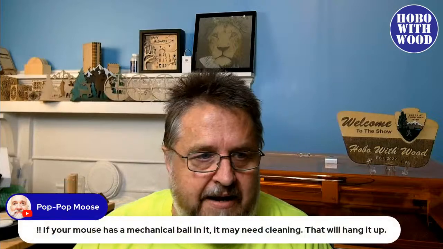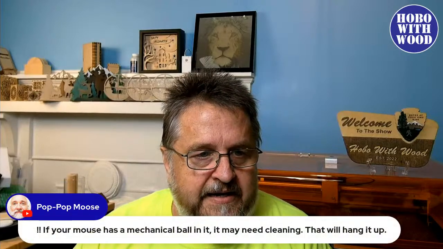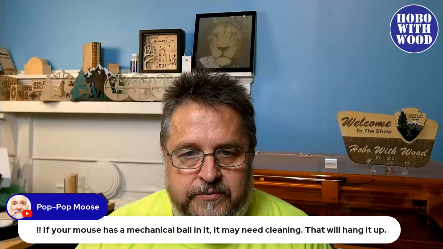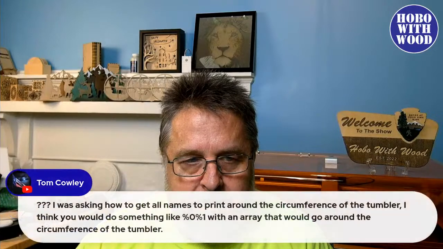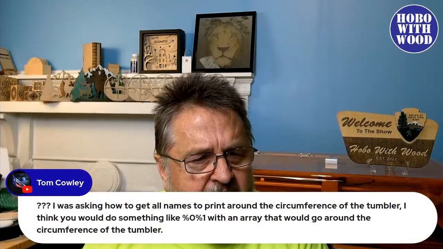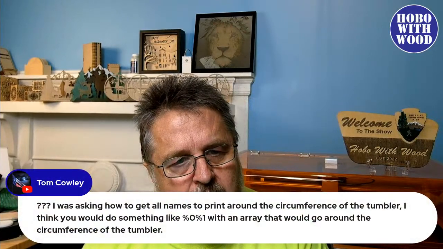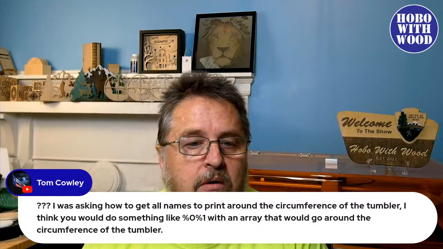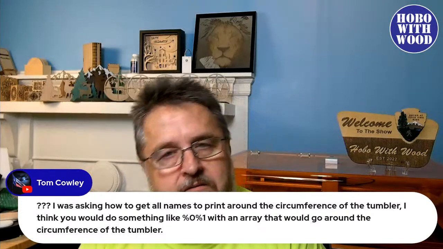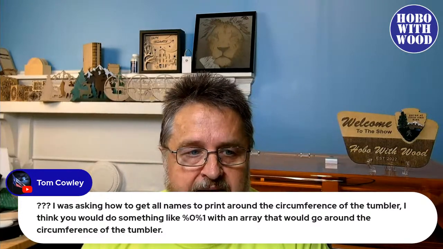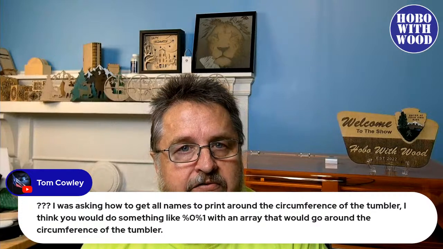And no, it's not a cleaning issue. It's a memory issue. I was asking how to get all names to print around the circumference of the tumbler. Oh, if you had a lot of names, that'd be tough.